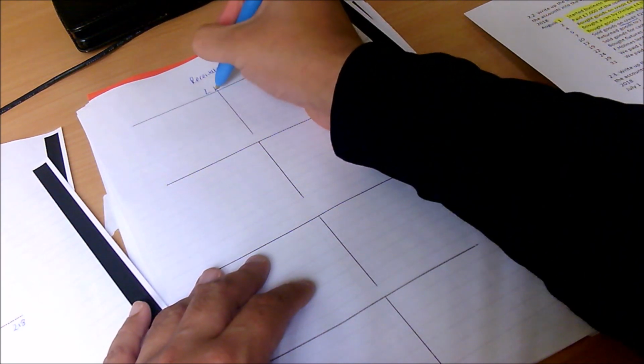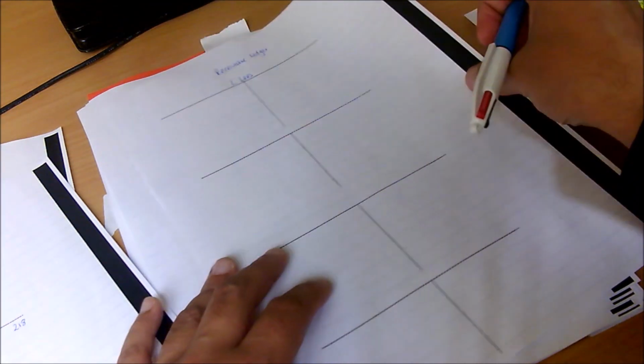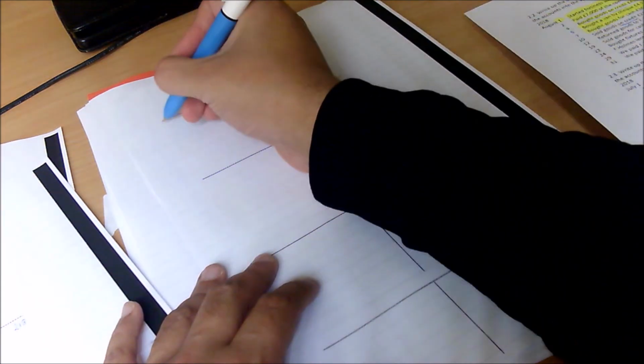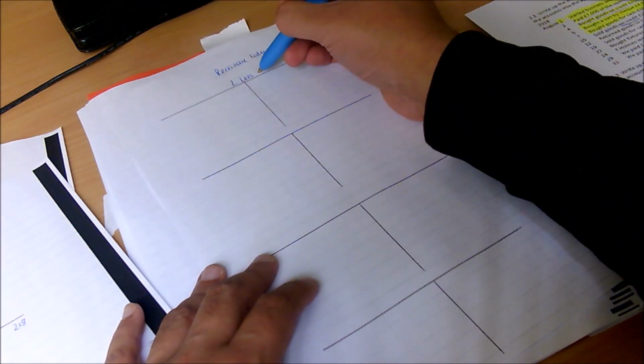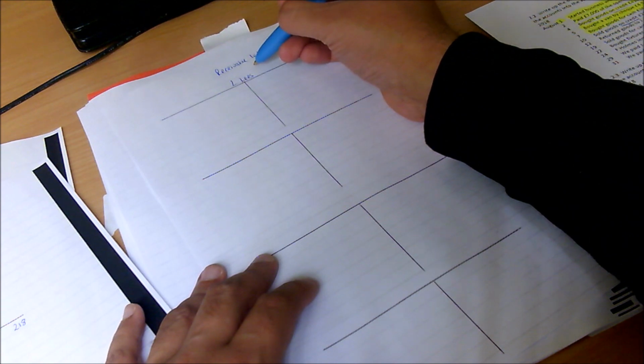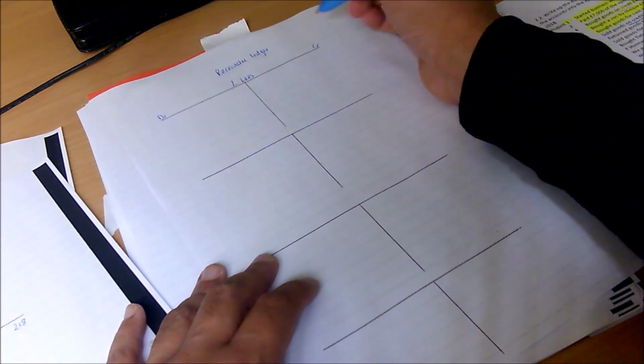Open account list, and like I said, we are going to debit this account because this is an asset. So this person is a trade receivable and is an asset, and the asset has increased, so therefore it's going to go on the debit side.